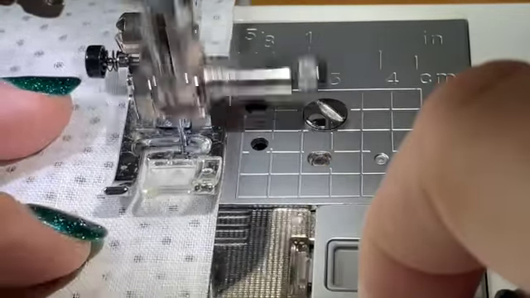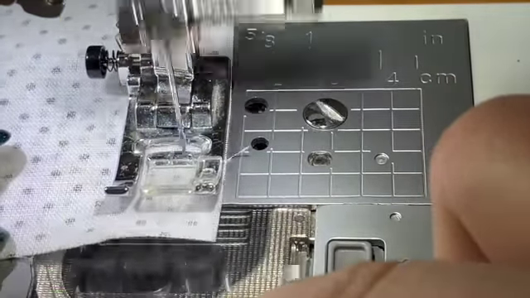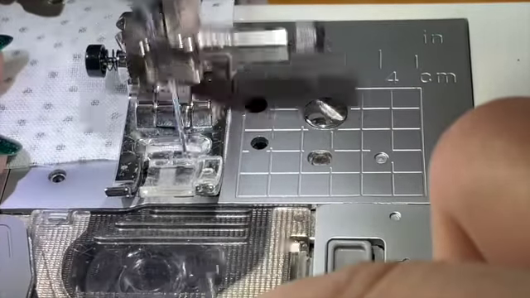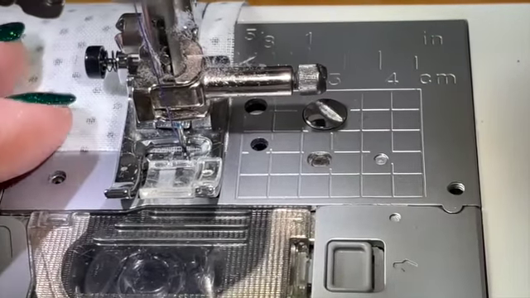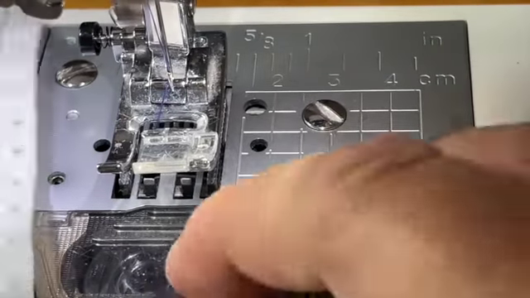Okay, let's just get down to the end. I could turn this into a musical channel now, couldn't I? Maybe not. Stick to stitching, Kim. Thank you. Okay.